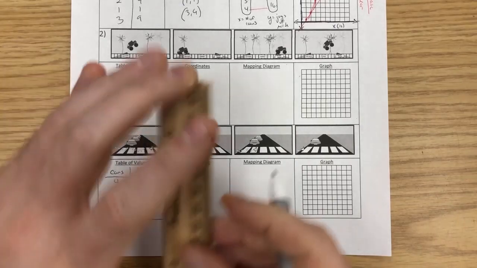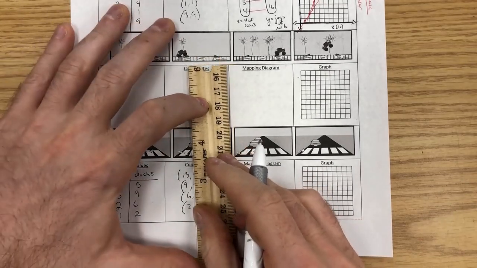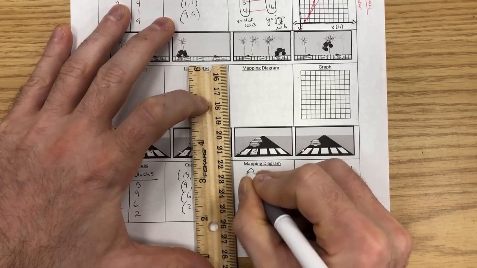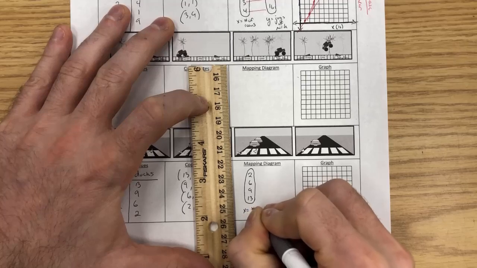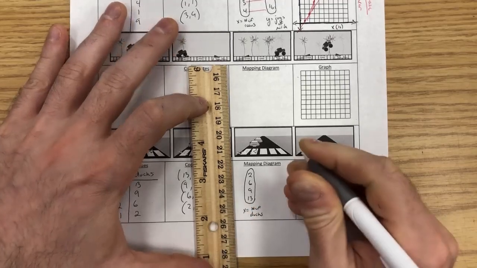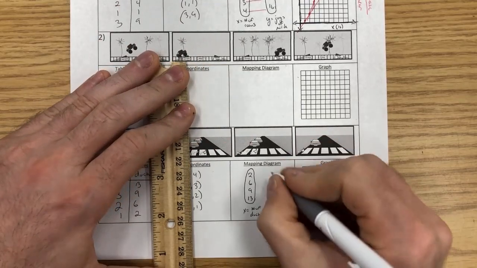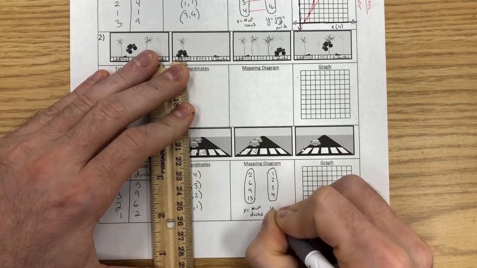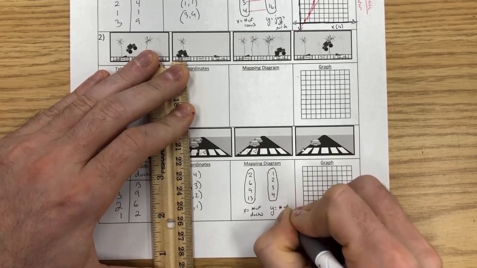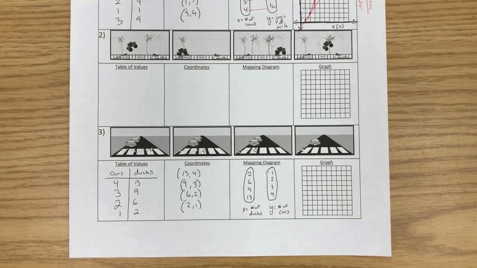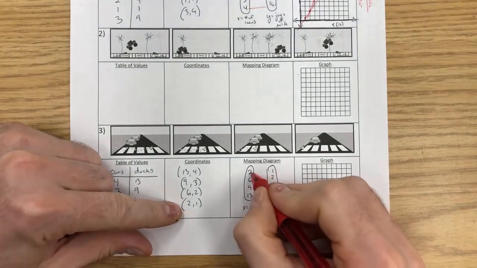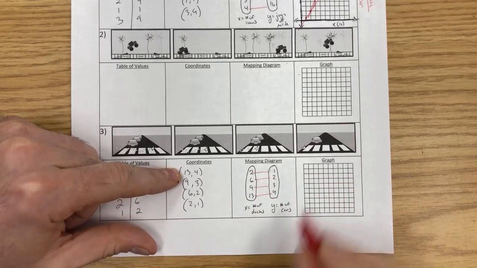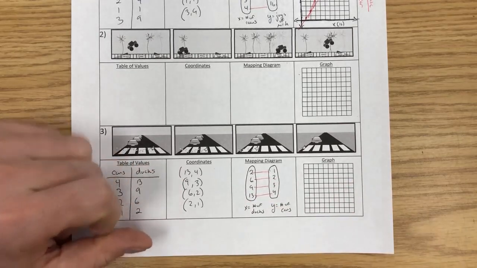Perfect. And when we do our mapping diagram, we do the left numbers from least to greatest. So 2, 6, 9, 13. Then we're going to list the y's from least to greatest. Cool. And if we map them, 2 mapped with 1, 6 with 2, 9 with 3, 13 with 4. That's a direct positive relationship.